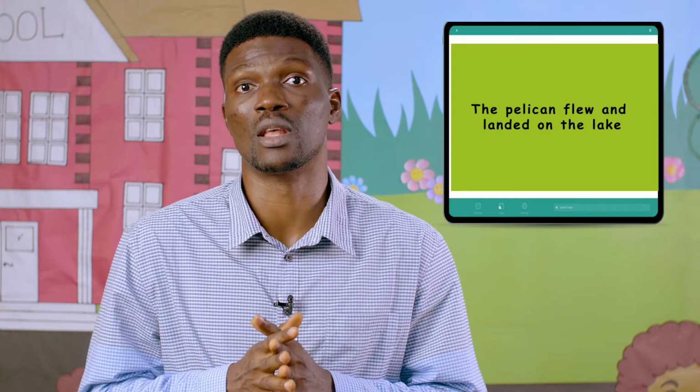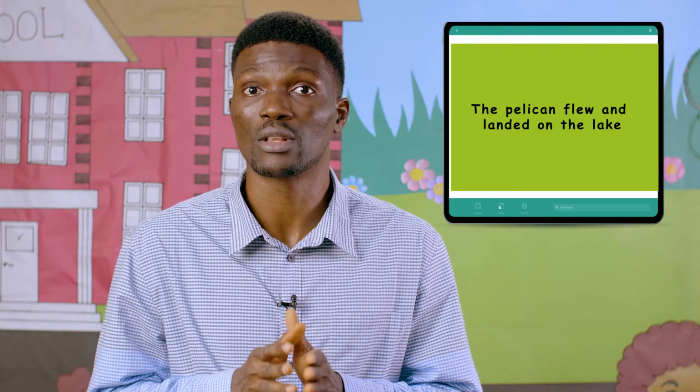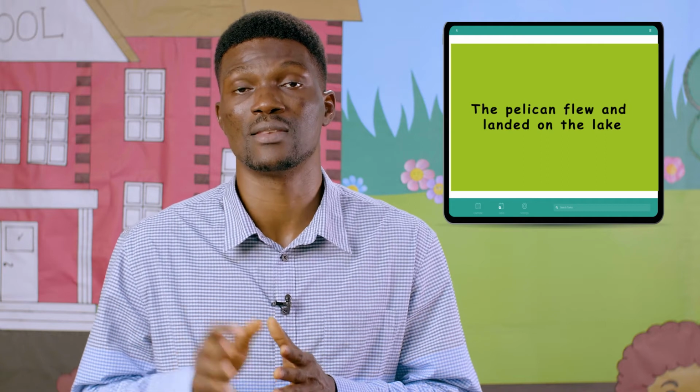The pelican flew and landed on the lake. That's the past tense for you. And what did you notice about the past tense? Flew is an irregular verb for an action that happened in the past. Landed is a regular verb with the regular past tense marker, ed.